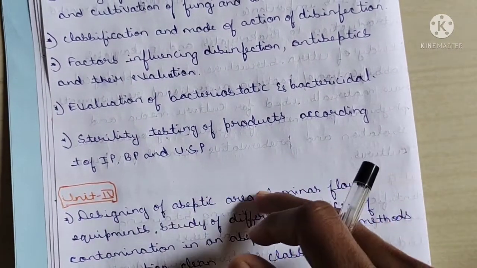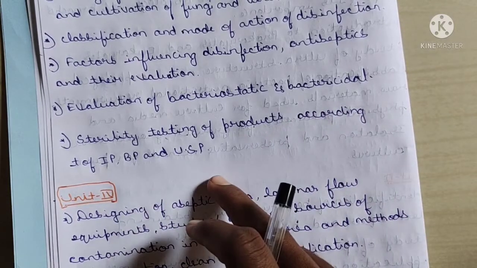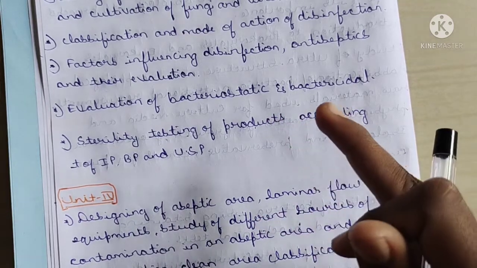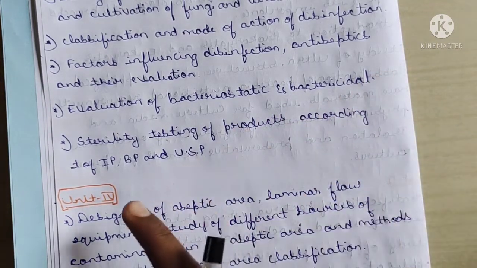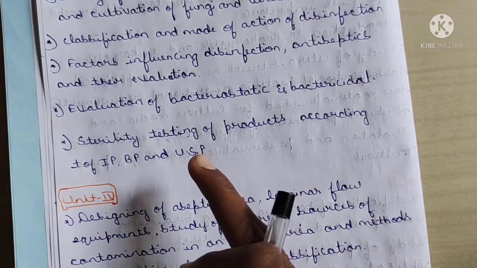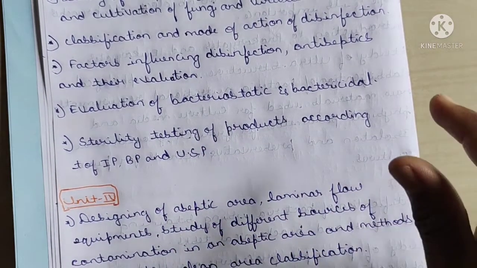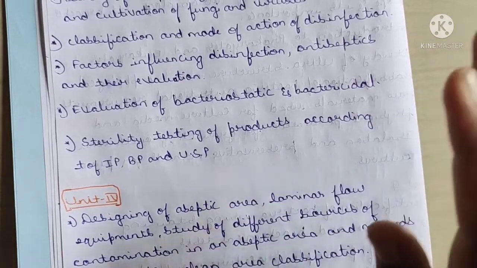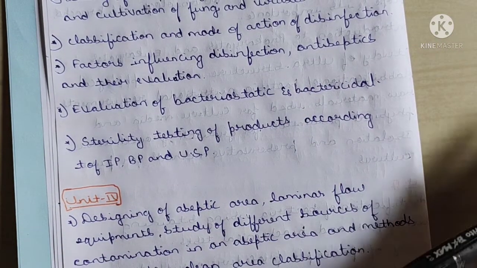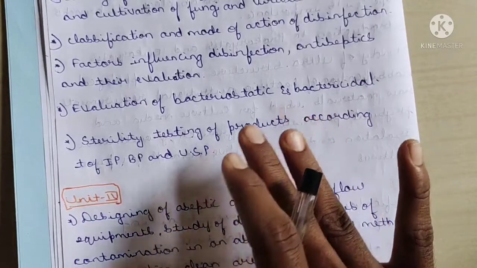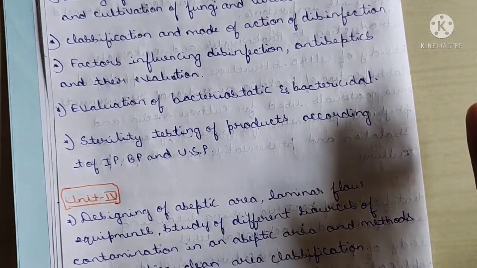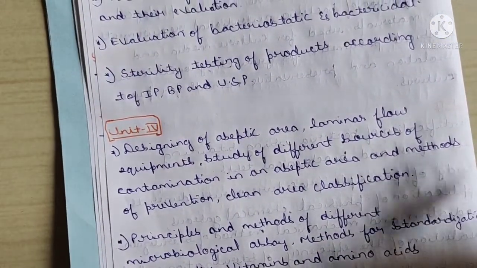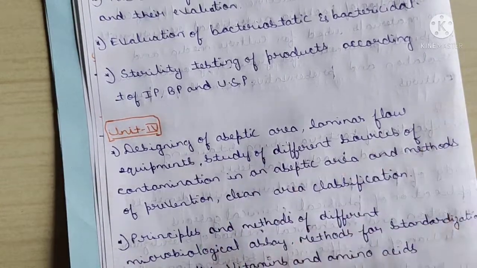Then sterility testing of products according to the Indian Pharmacopoeia, British Pharmacopoeia and United States Pharmacopoeia. Sterility testing means we are testing the products by the IP, BP and USP sterility tests, to see whether the product contains microorganisms or not. If it does, we will reduce that. We will remove the minute contaminating particles from the drug or from the solution which is prepared. Before dispensing to the patients, we will remove all contaminations. How can we find that initially? By means of sterility testing.